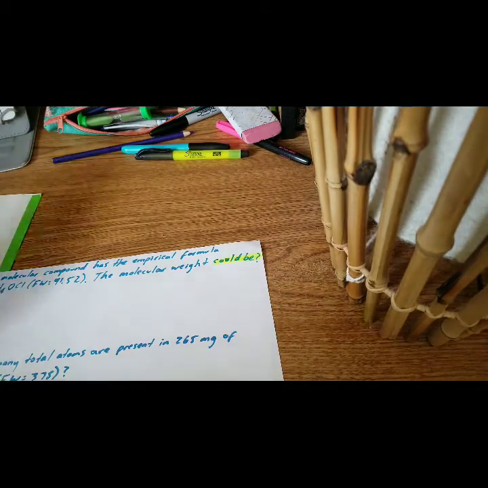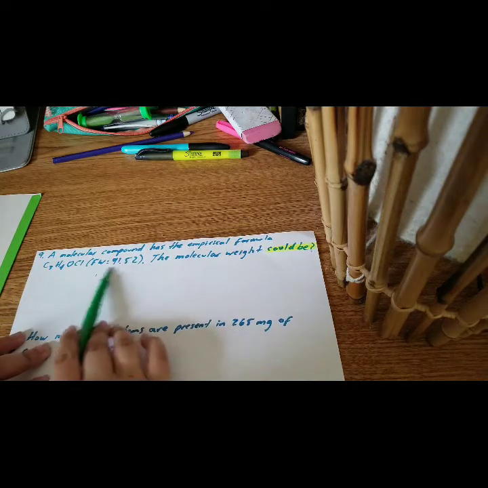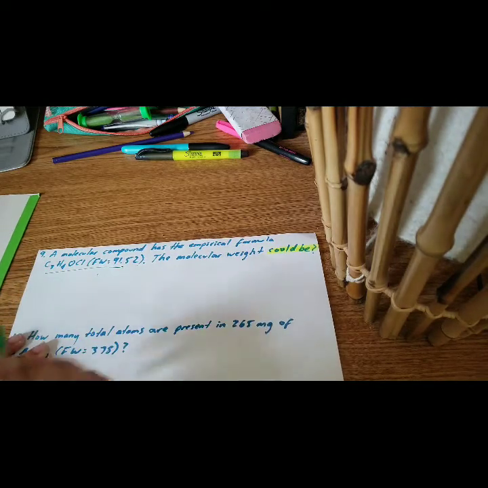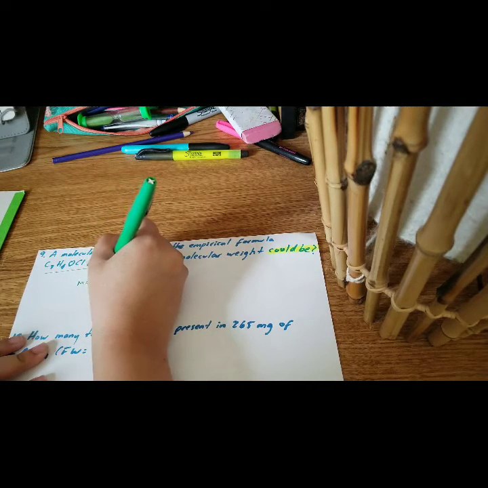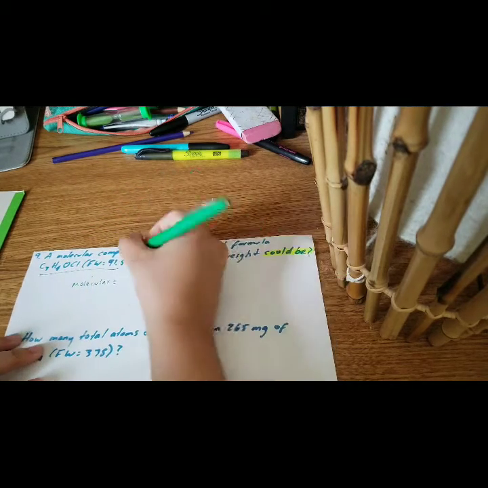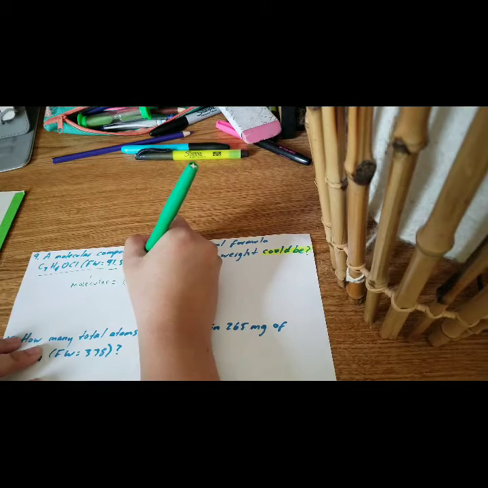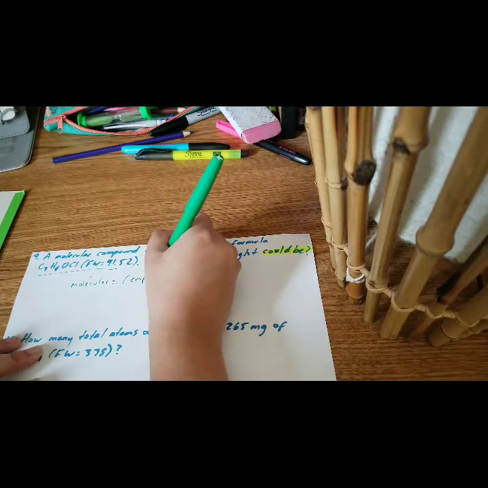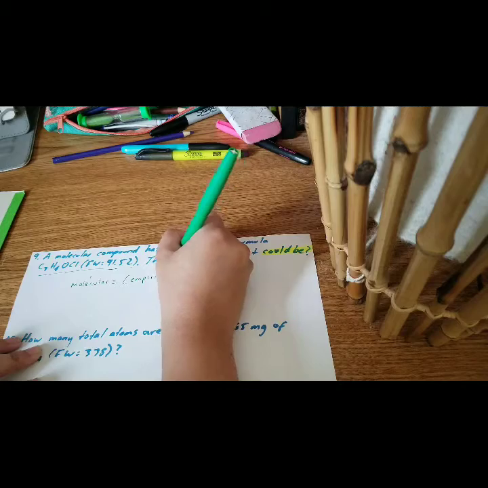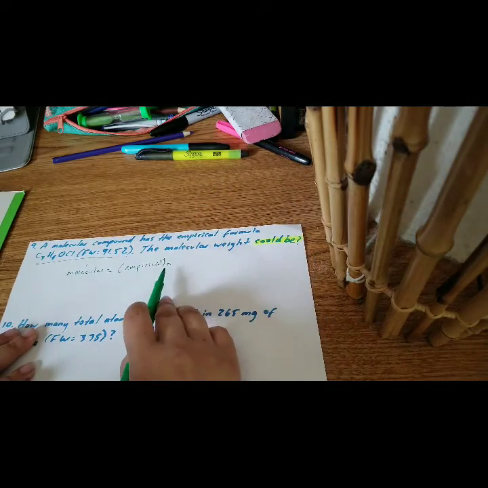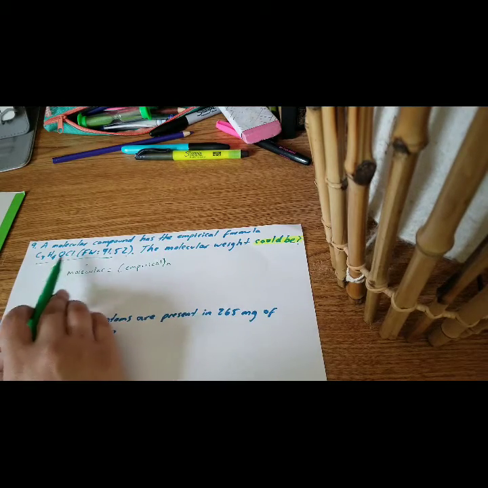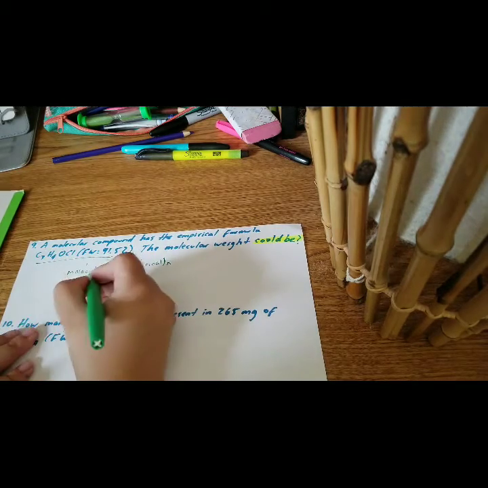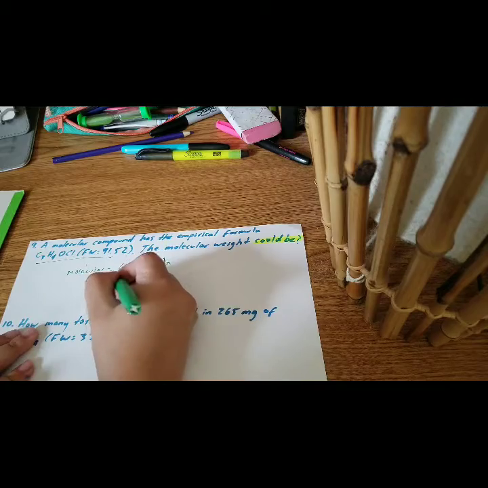Because they're giving you the molar mass of this compound, and we know that molecular mass is however many empirical formulas we have. So if we have one of these, its molecular weight is going to be 91.52.